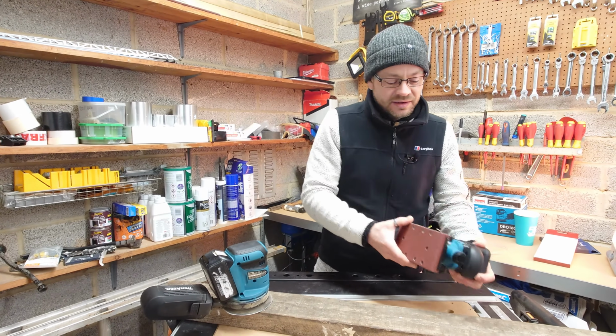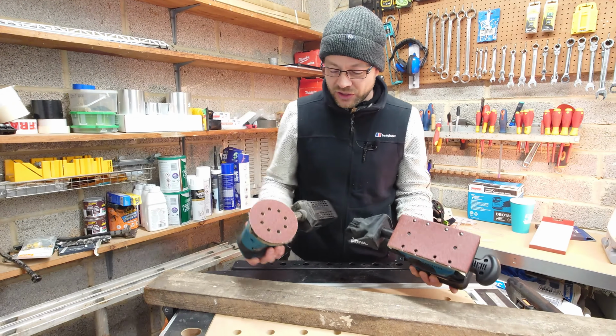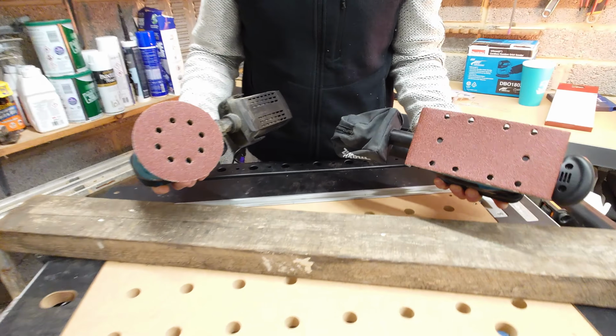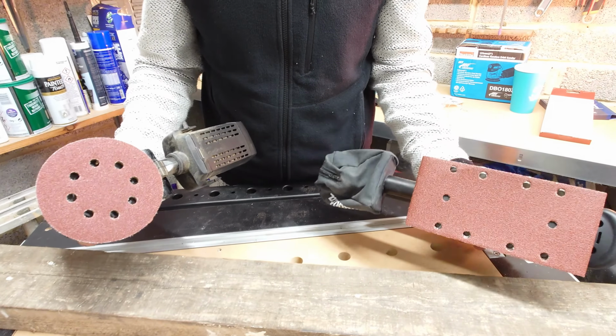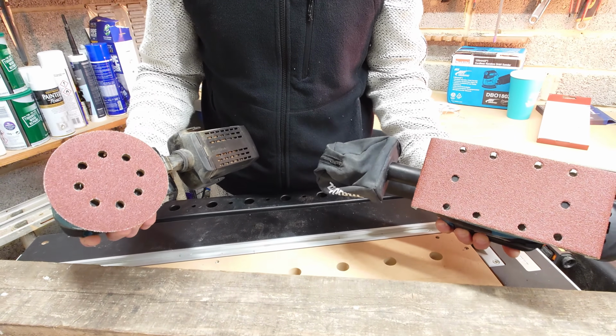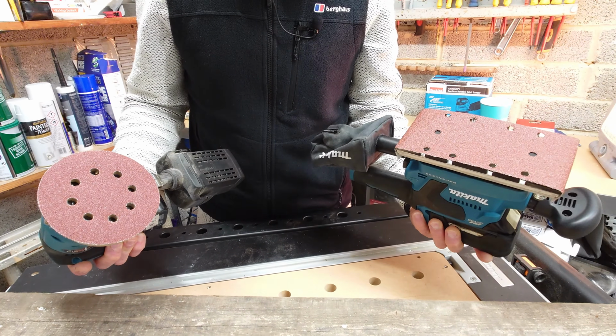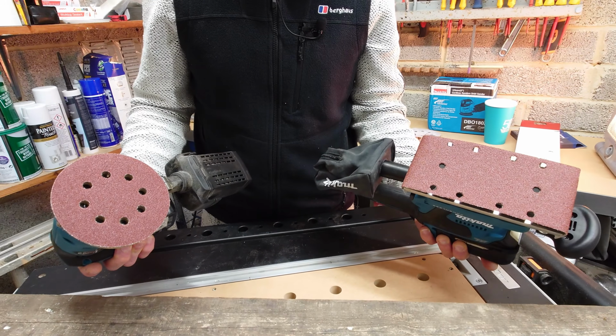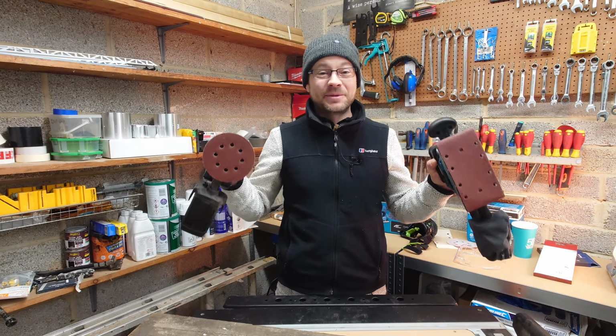Now, in fairness, for this testing, they're both brand new sheets. They're both at 60 grit. Now I've gone for a 60 grit because I want to show the grain effect of the sanding on the timber here, and they're both made by the same manufacturer. So without further ado, let's put them to the test.